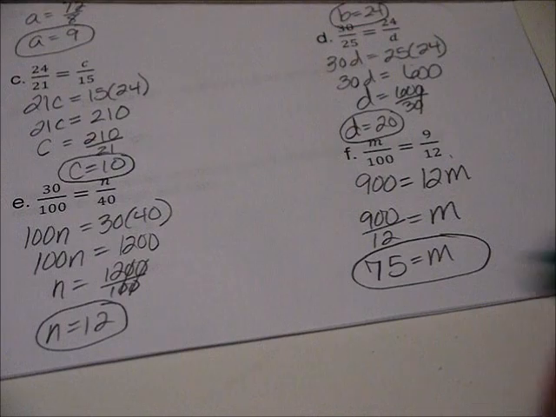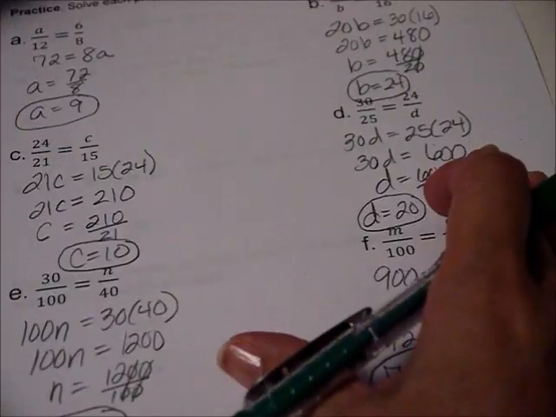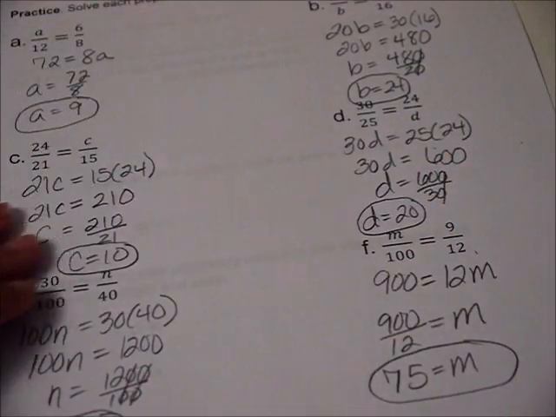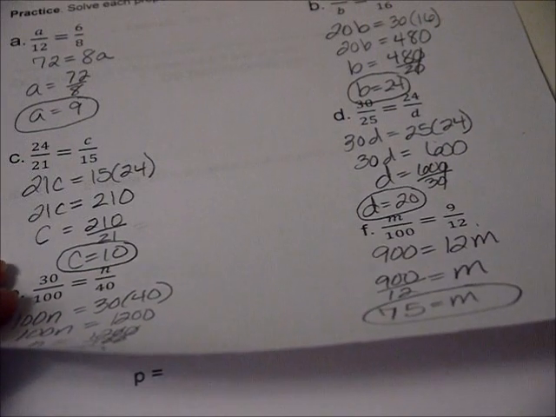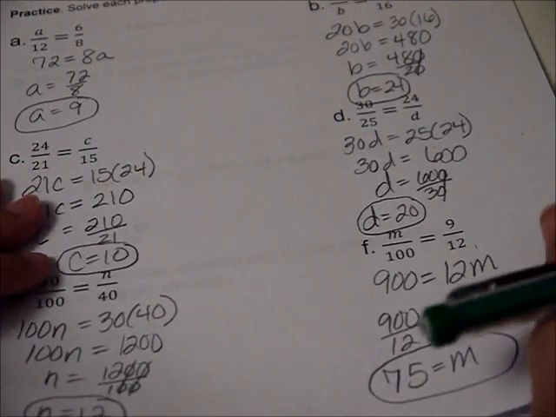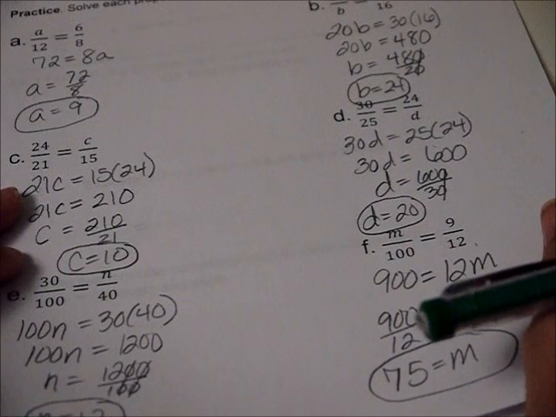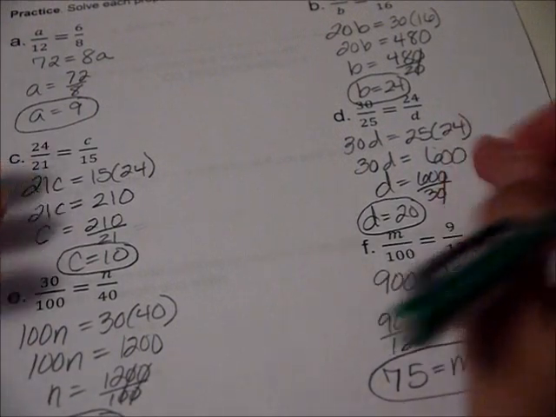That's the end of the lesson. Super fun. I actually love proportions. These are going to come up over and over and over: SAT tests, algebra, geometry, algebra again, and so on. So make sure you show your work.